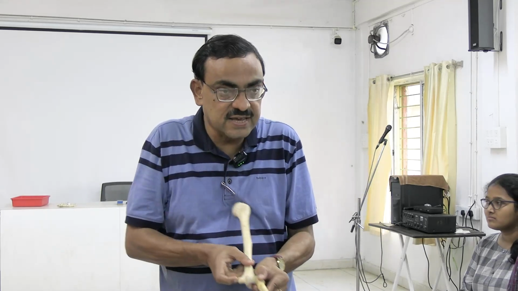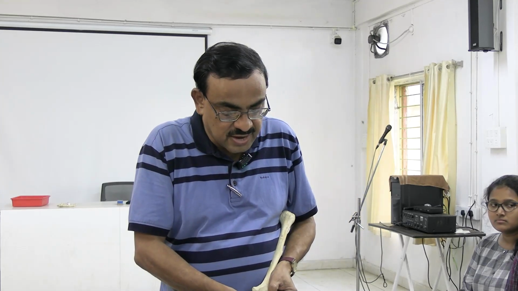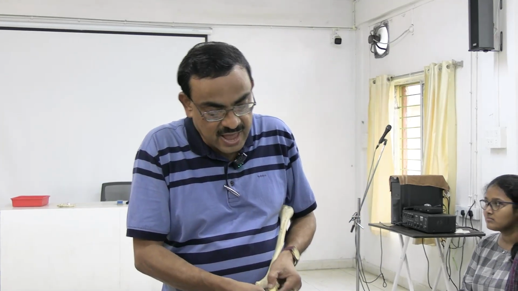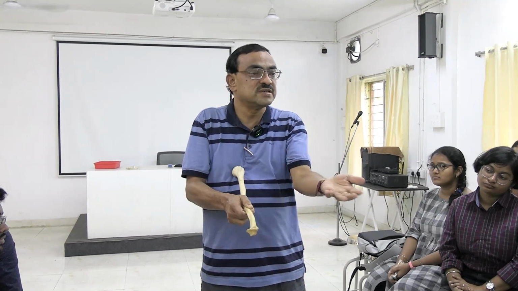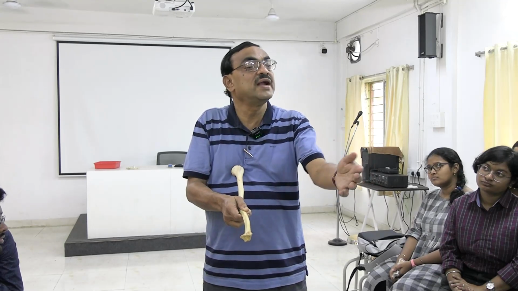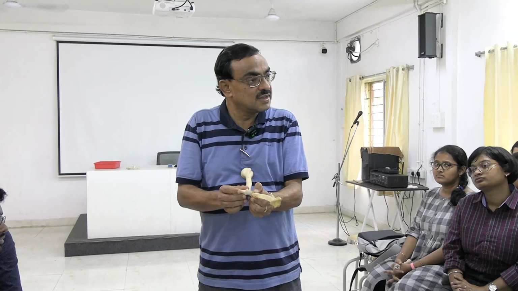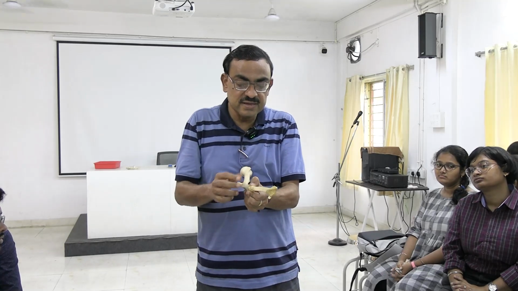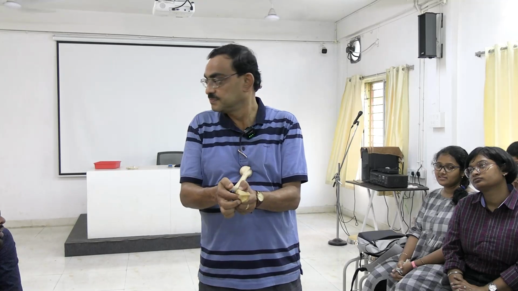Its origin is here, insertion is here. So when it will contract, there will be flexion, and also there will be pronation. Pronation means like this. So this is pronator teres. So this rough area is for the pronator teres muscle.